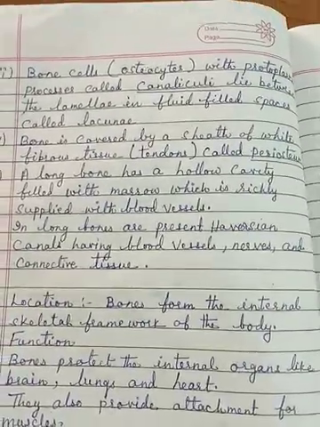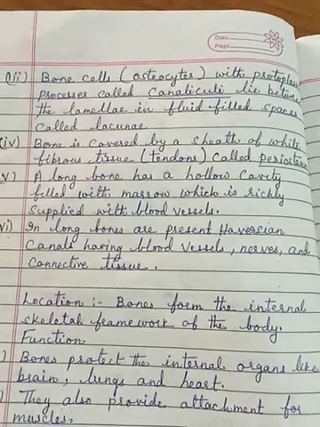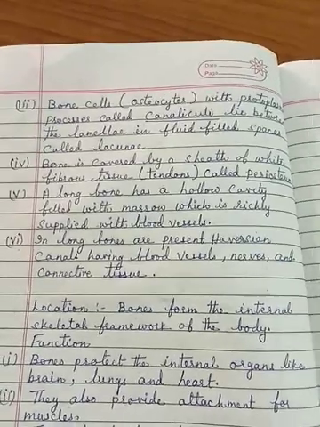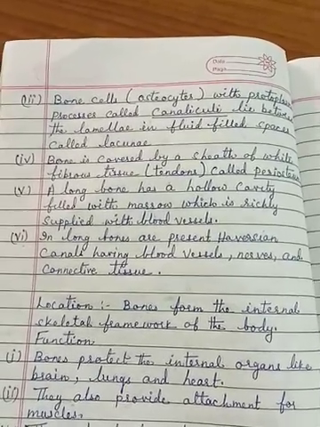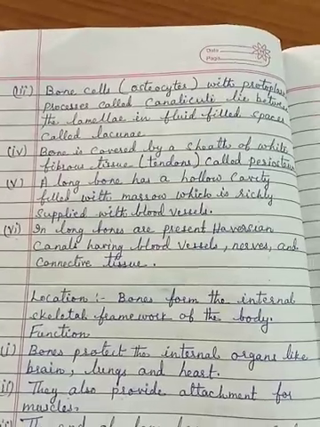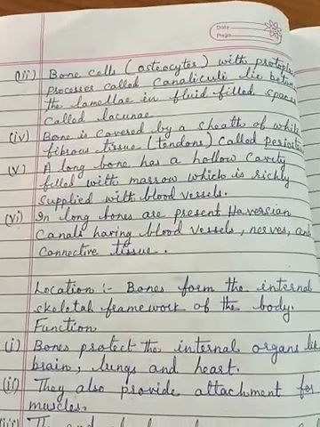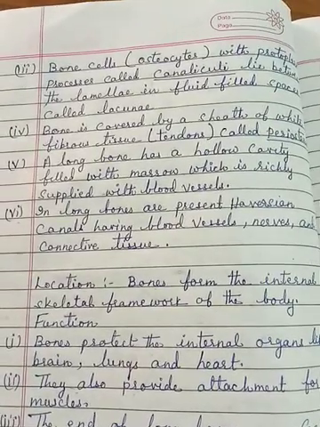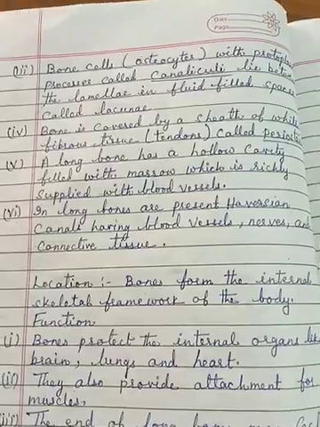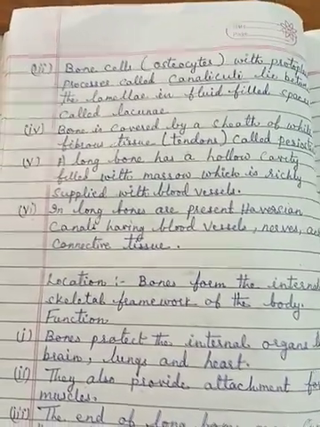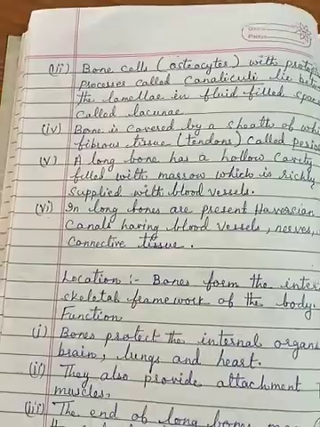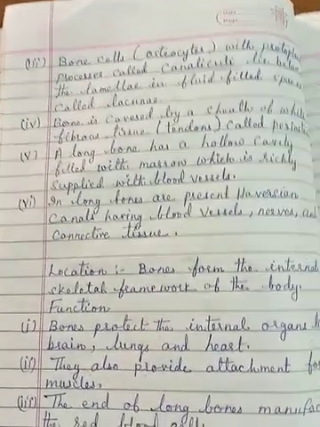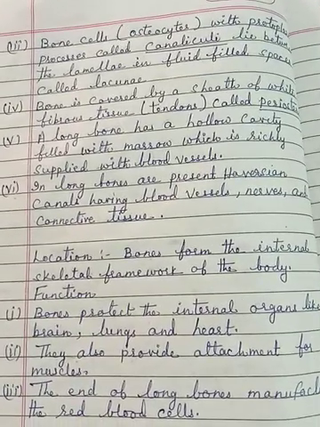Bone is covered by a sheath of white fibrous tissue, that is tendons, called the periosteum. A long bone has a hollow cavity filled with marrow, which is richly supplied with blood vessels. Now, long bones have a hollow cavity which is filled with marrow, and this marrow is richly supplied with the blood vessels.